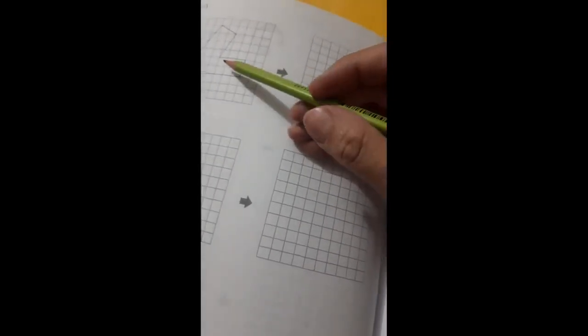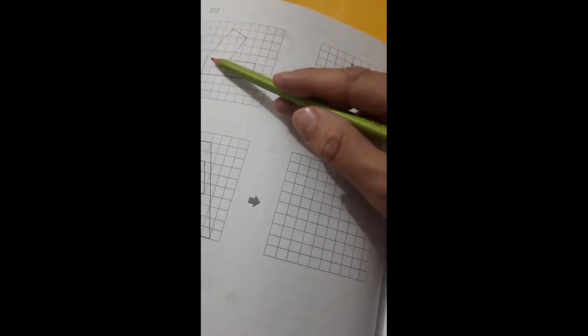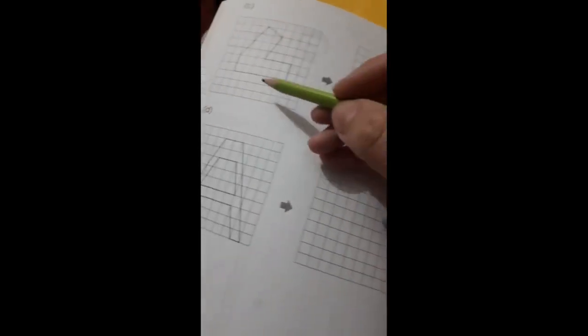Now from this side 1 2 3, make it like this, join this, make a slanting line over here. You will get the same figure as in this. Now you may try this shape by yourself.